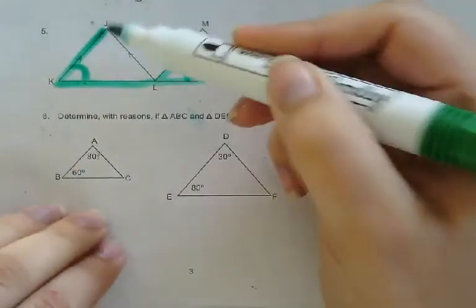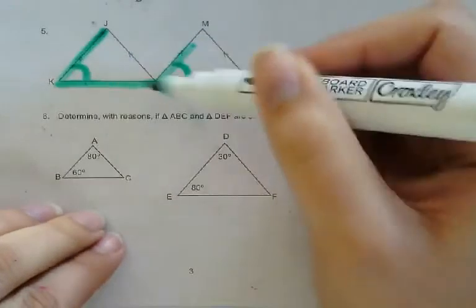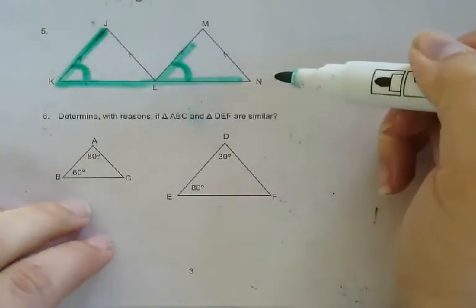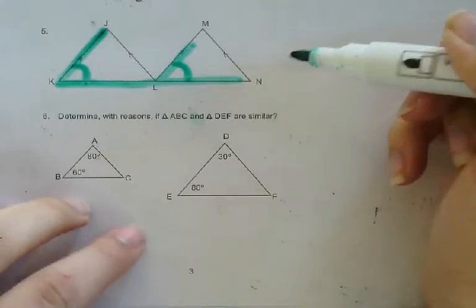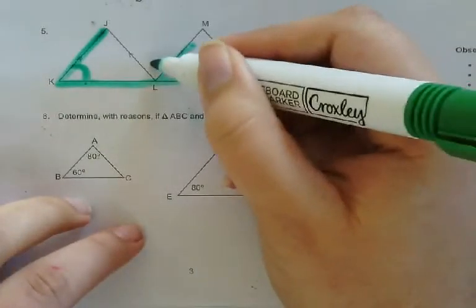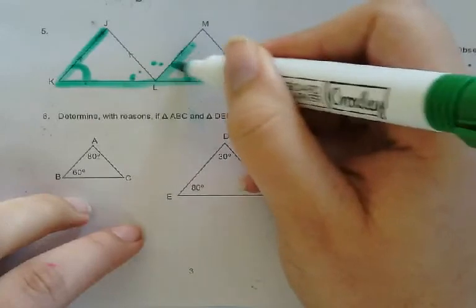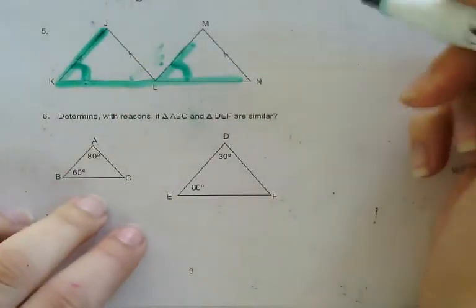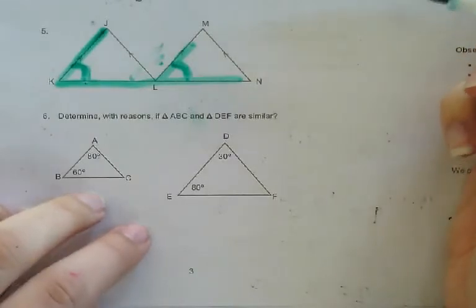That's my first one. Angle JKL is equal to angle MLN. And it is always below those lines. Okay? Don't get confused and think it's this side. That is co-interior. It must always be the same side of that line. I'll show you the full answer in a moment.